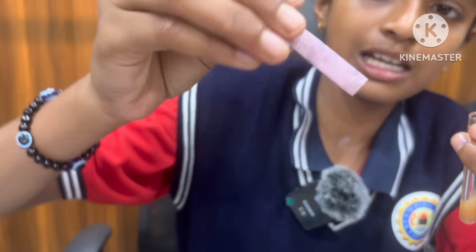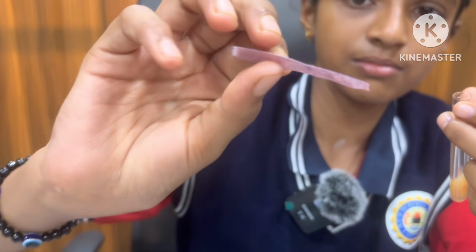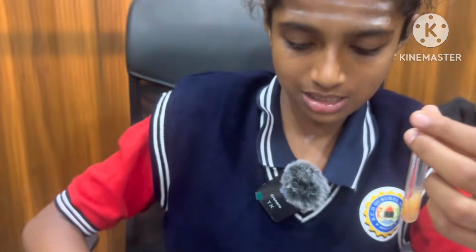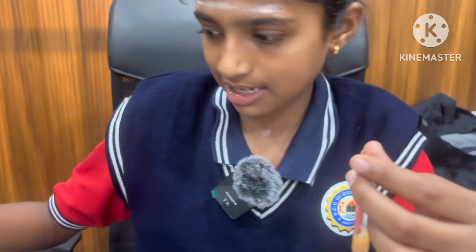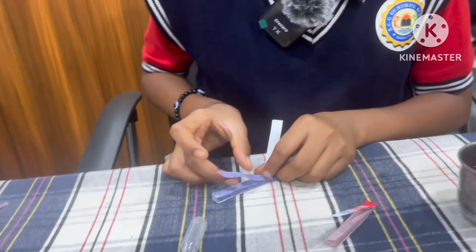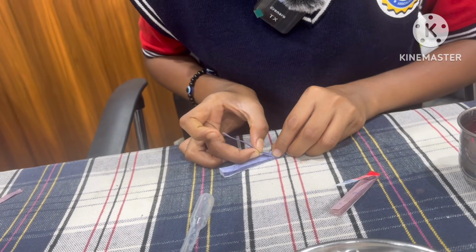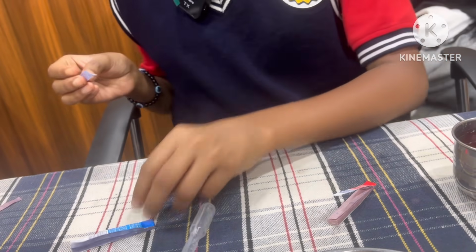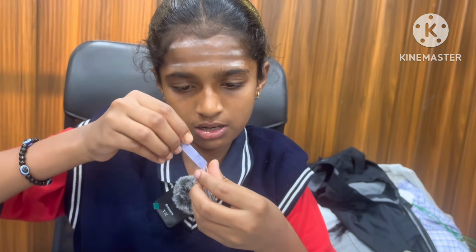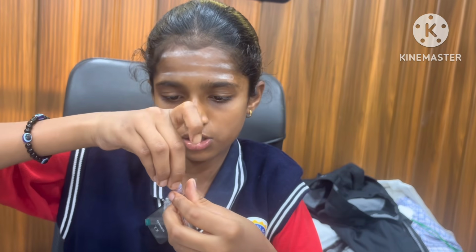It doesn't change to any color because it is acidic in nature. In red litmus paper, the acid doesn't change to any color. Now I will take one strip of blue litmus and dip it in the tomato solution.